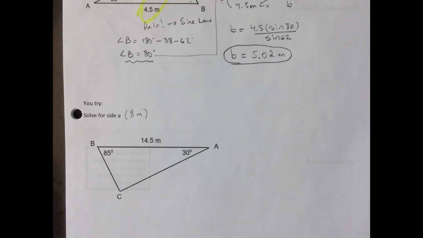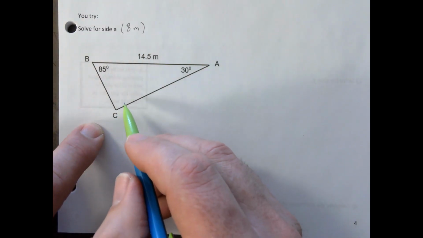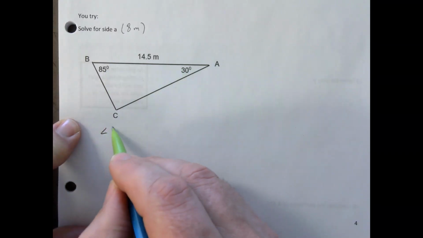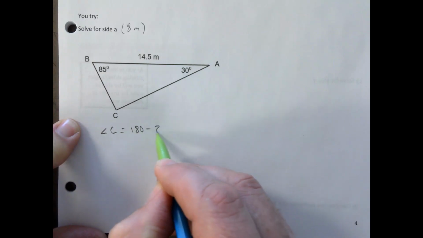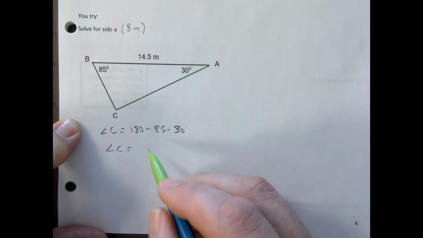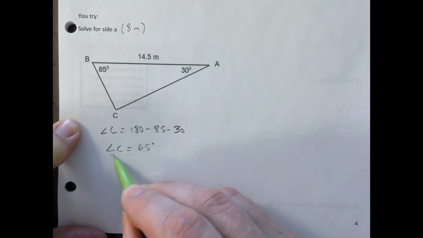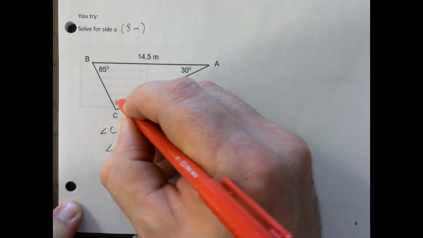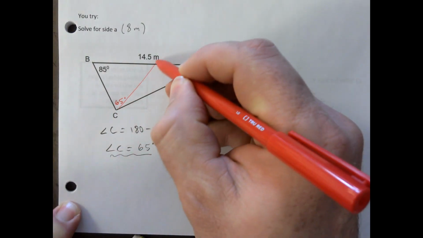Your main goal is trying to figure out a pair, if at all possible. In this case, you don't have a pair at first, but you've got 2 angles. Your best bet is to go and figure out that angle right there. C is 65, so you can put that in there. And now you have the pair that we're talking about.